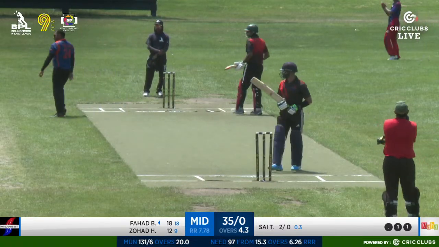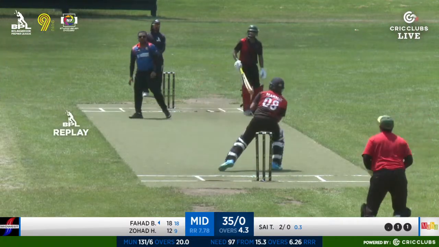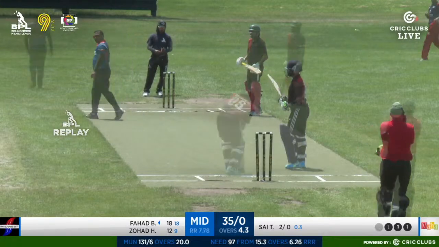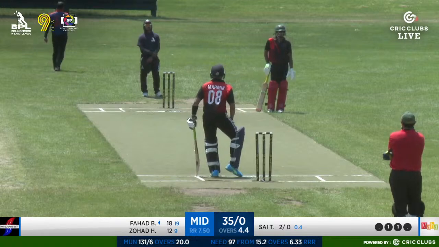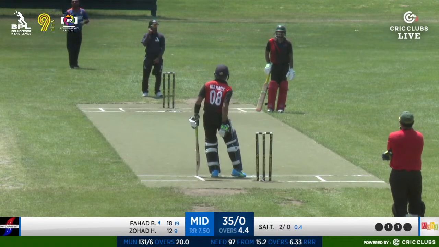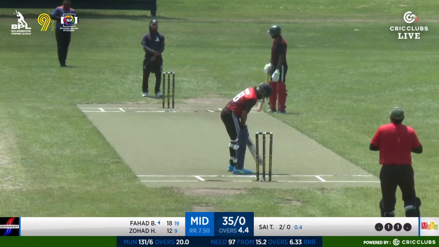And there we see an example of that one. We see the ball just swinging back in towards the toes of the batsman. Didn't quite get the full replay there for you, but Saiteja's natural delivery just bringing it back towards the toes of the batsman and cramping him for some room. Well played in the end by Fahad. Managed to keep it out safely.